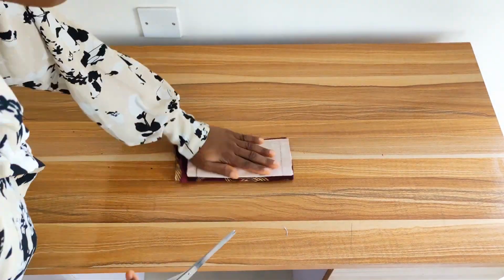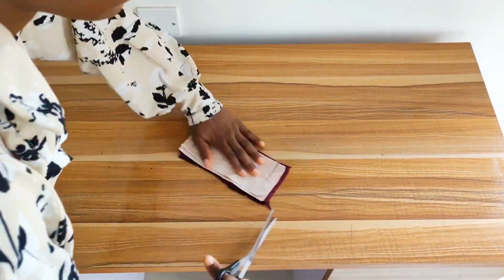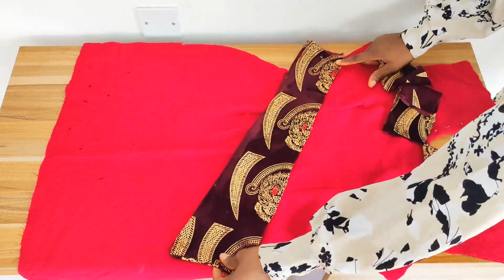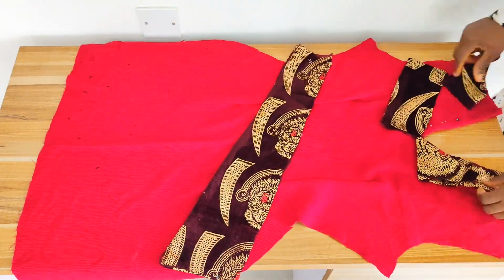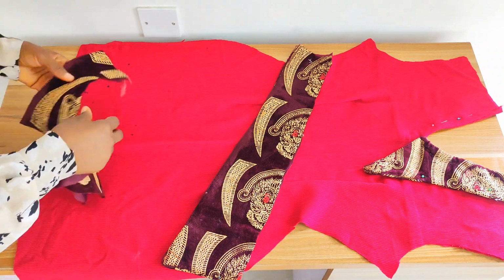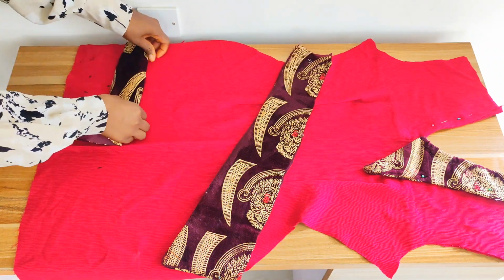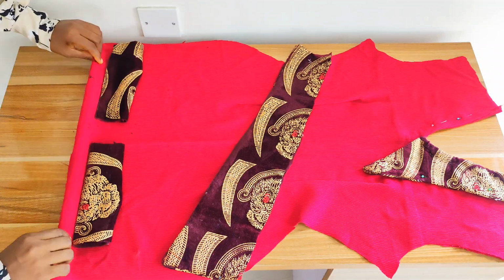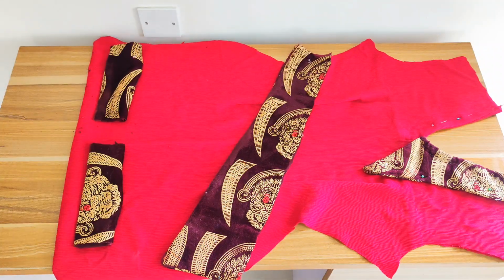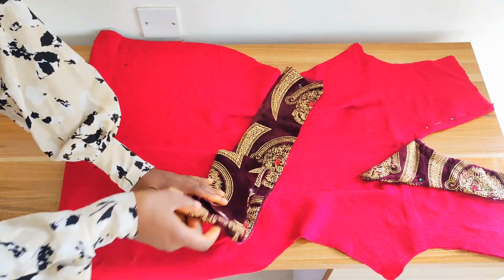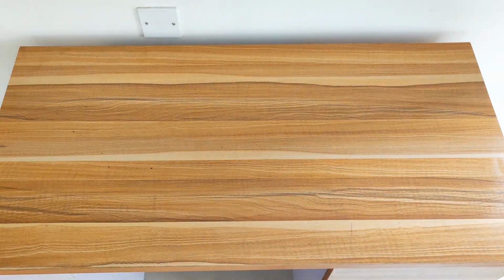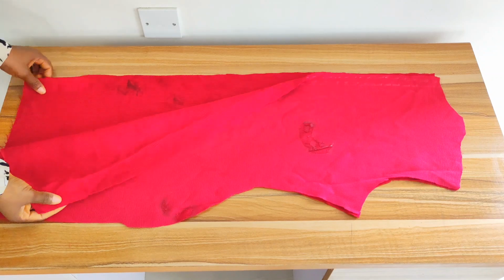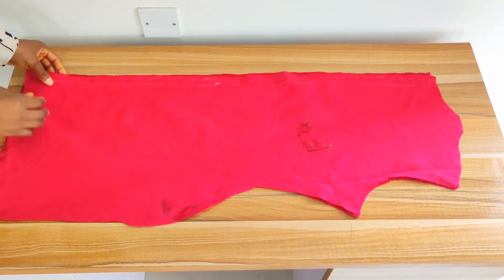Once you're done cutting, please take the flaps to the sewing machine and close both sides. We're closing only both sides. The upper part, which we'll be using to stitch the flap on the main fabric, will be left open. You can see on the screen. Now that I have my flap and my second cape, I'll take this to the sewing machine to stitch them down.